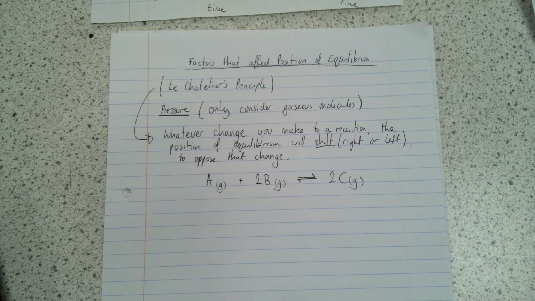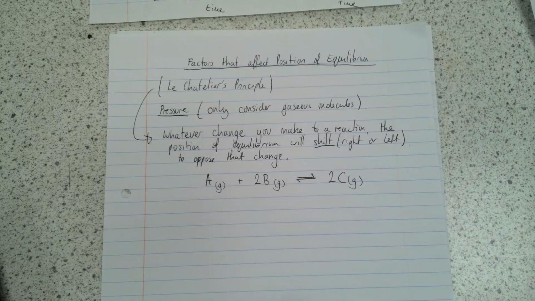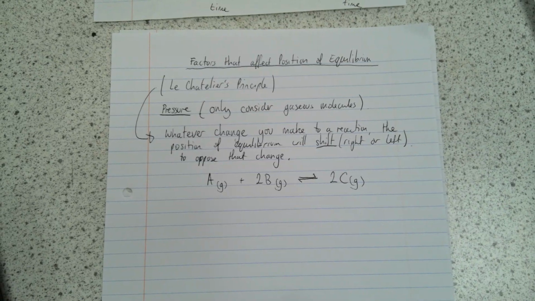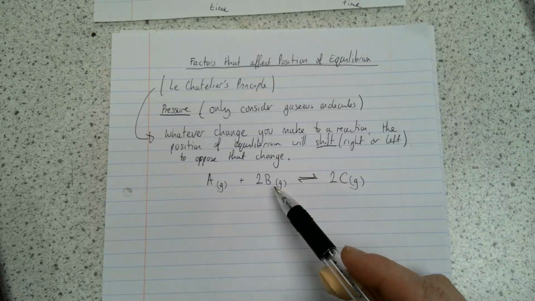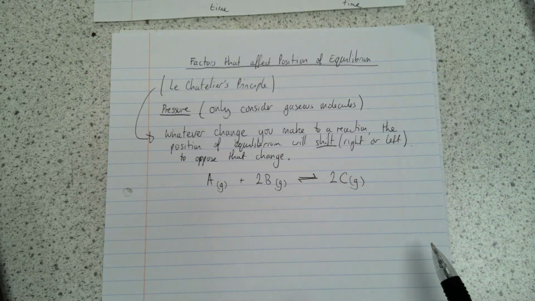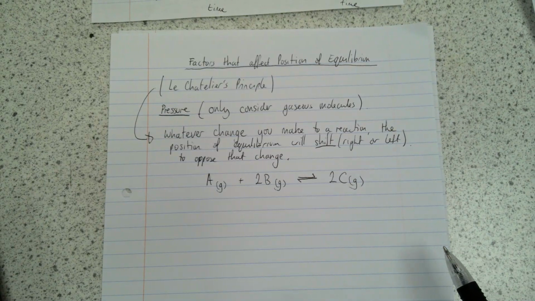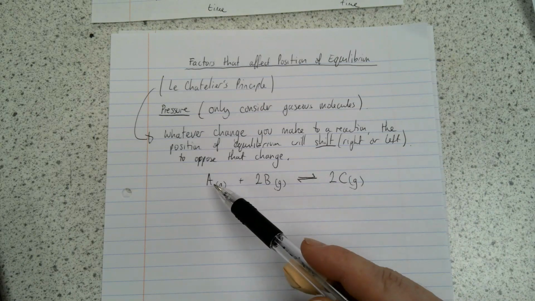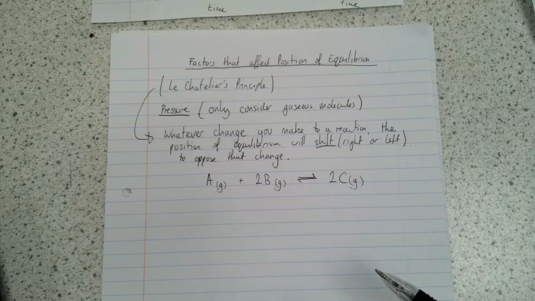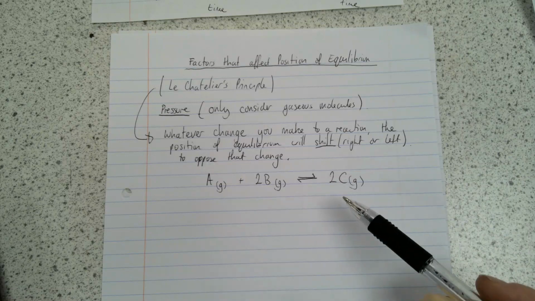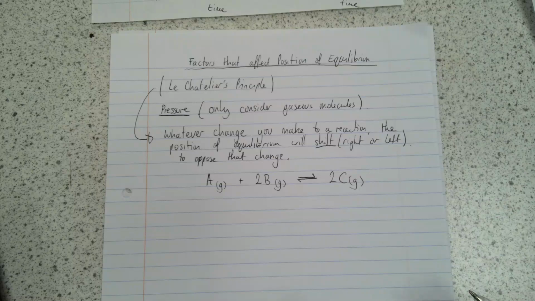Now, which side, the left-hand side with 3 molecules of gas or the right-hand side with 2 molecules of gas, would cause the highest pressure, assuming you've got the same number of moles of A, if you see what I mean? All things being equal, which side would be the highest pressure? Left or right, everybody? 3, 2, 1. Yeah, right.